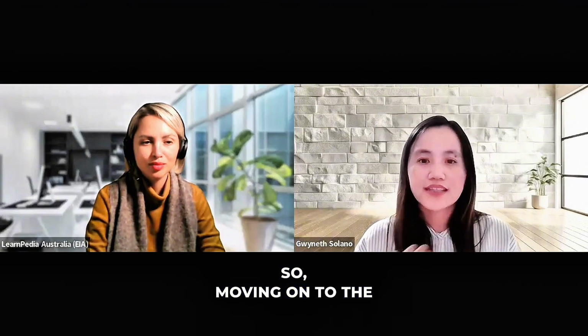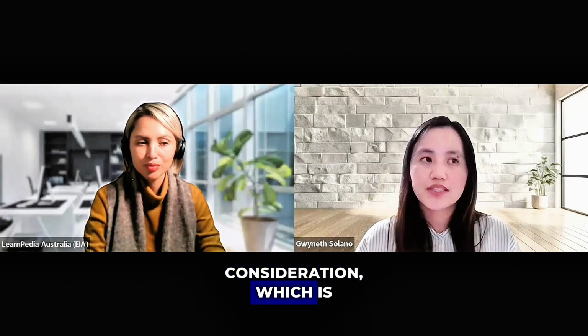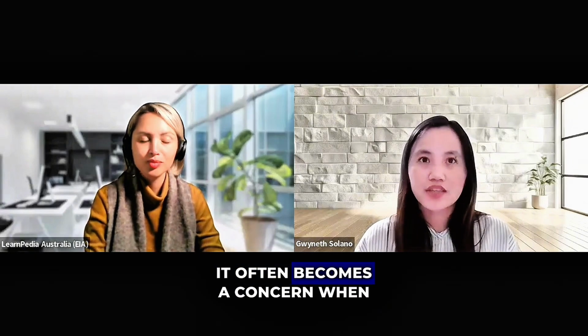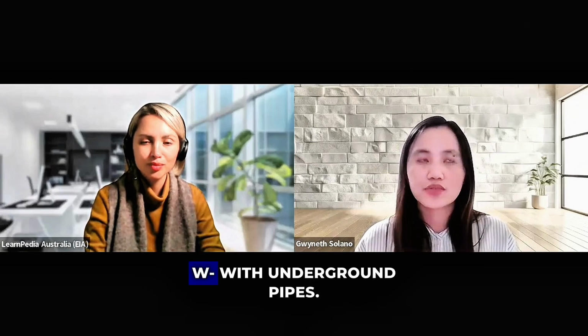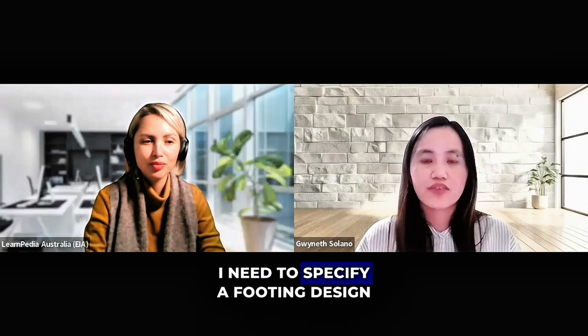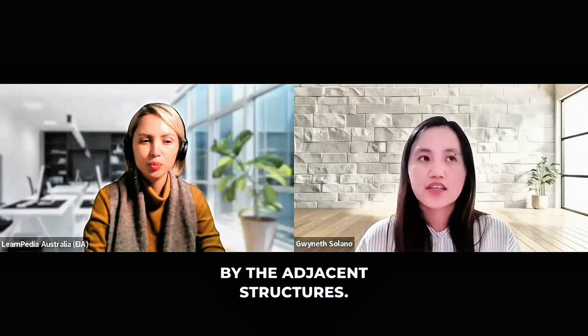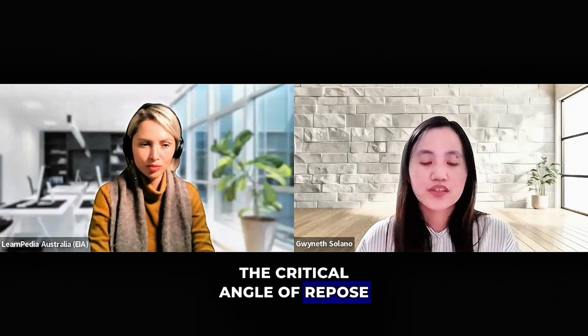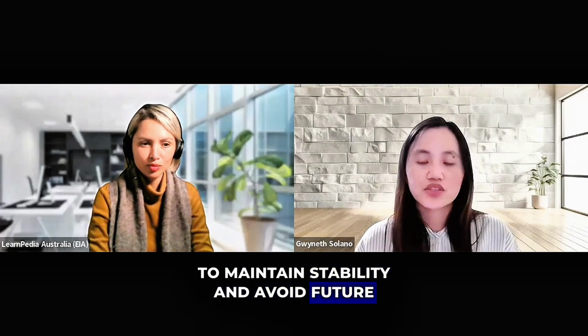So moving on to the second consideration, which is angle of repose. When it comes to angle of repose, it often becomes a concern when working near neighboring property or near easements with underground pipes. So as the designer, I need to specify a footing design that won't undermine or be undermined by the adjacent structures. The goal is to make the footing deep enough to stay outside the critical angle of repose to maintain stability and avoid future issues like soil collapse or settlement.